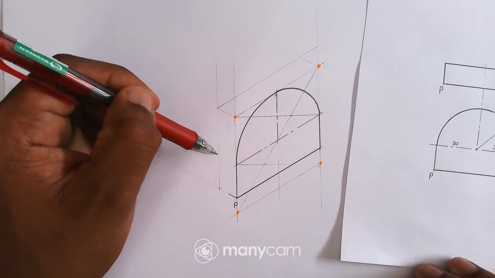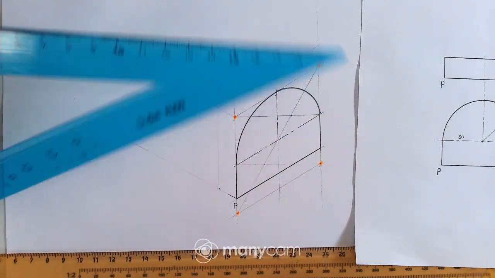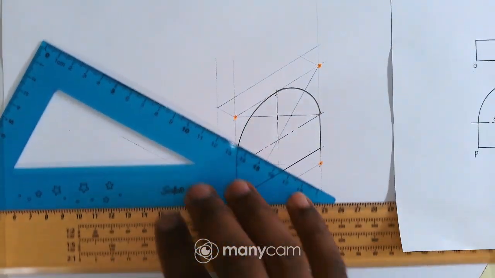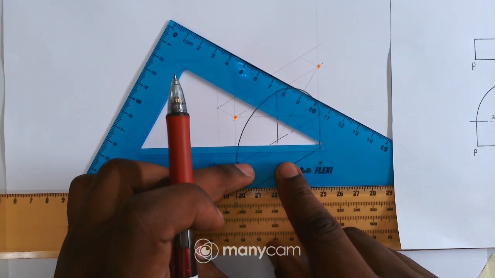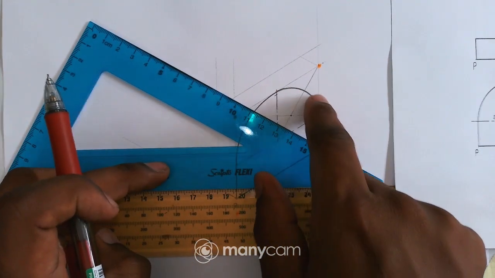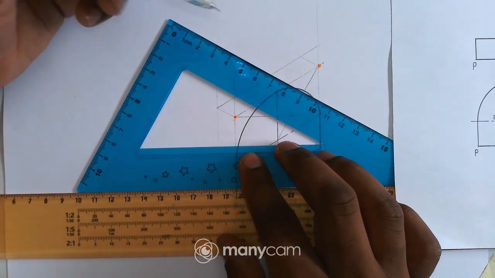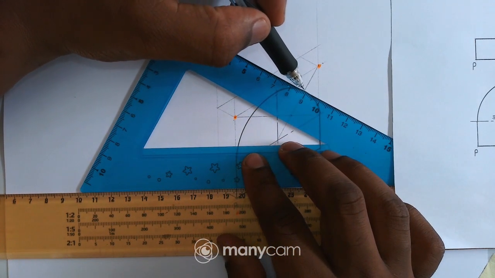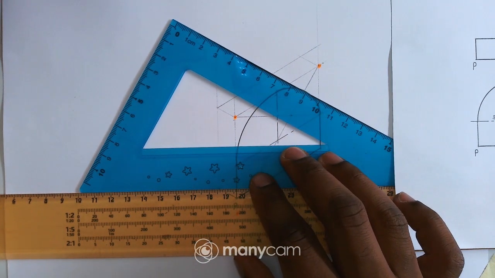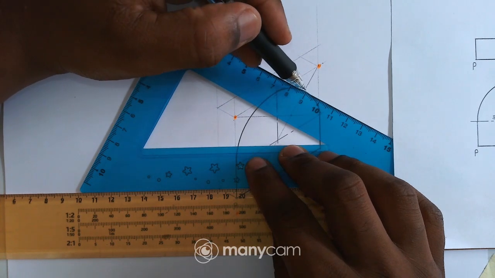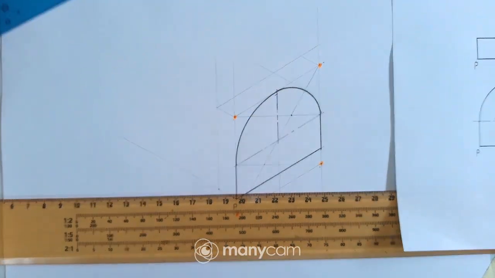Okay, so before I do that, I have to take my 30 by 60 set square and draw a tangent line to this arc there. I can just take my pencil and draw a tangent line. I'll slide my 30 by 60 all the way to the end there, and then draw a construction line up. Why am I drawing that line?